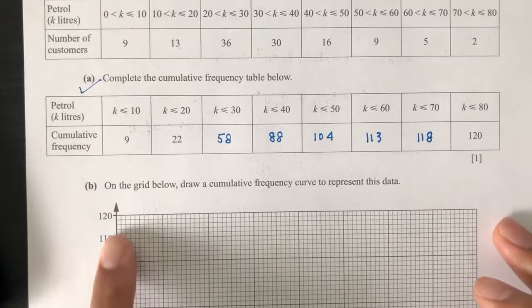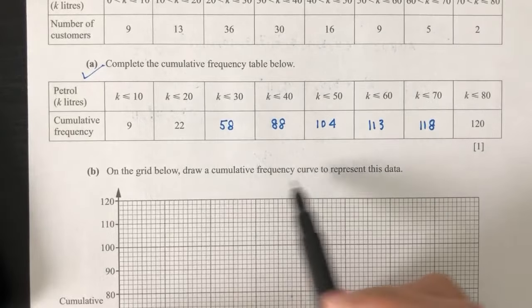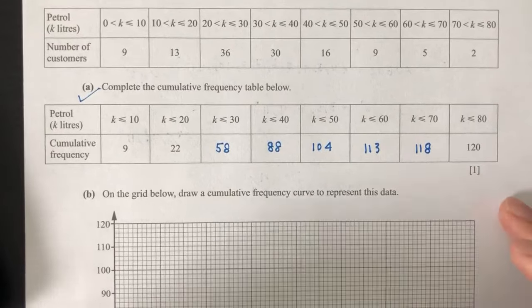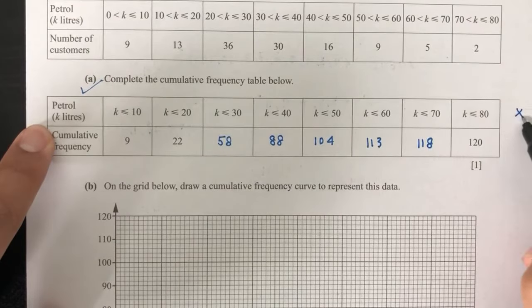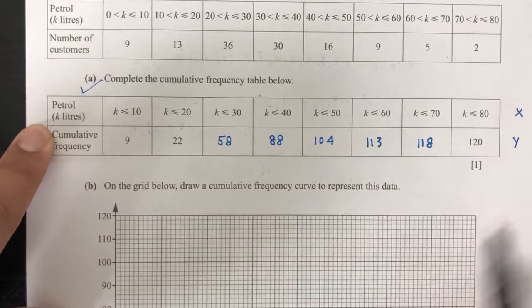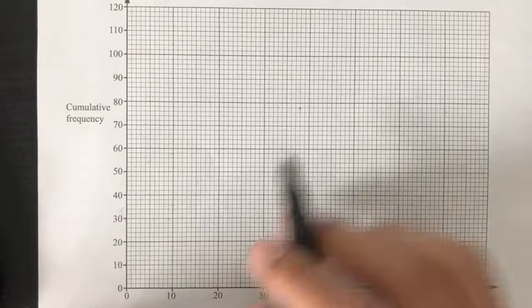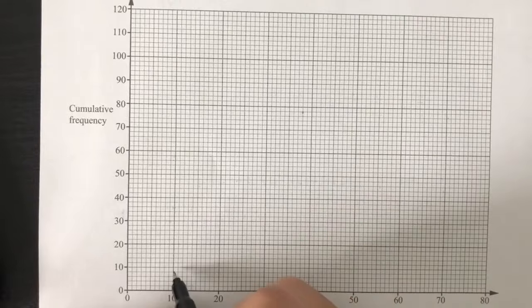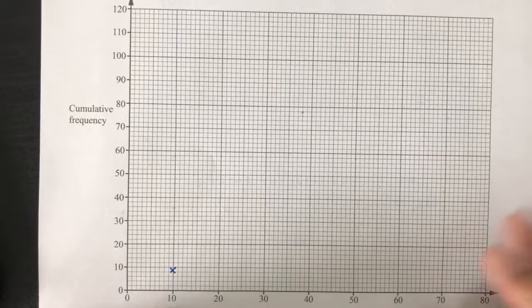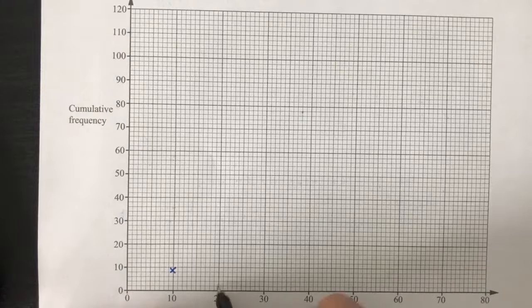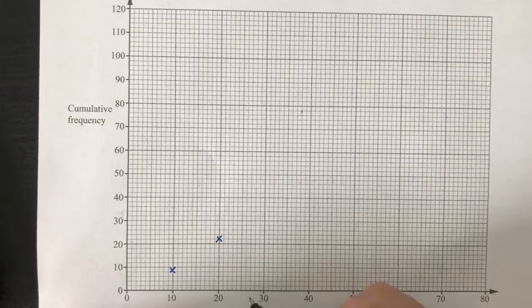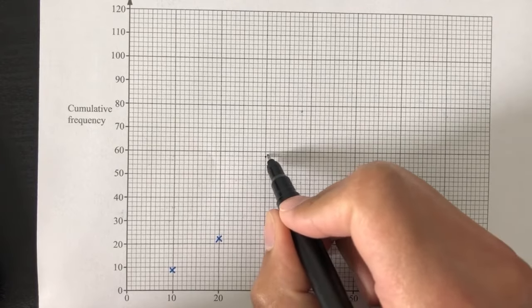Now part B, on the grid below, draw a cumulative frequency curve to represent this data. So K will be on the x-axis and this is on the y. So first one is 10, 9. So 10, 9 will be about here. Then we have 20, 22. 20, 22 will be here. Then we have 30, 58. 30, 58 will be here.